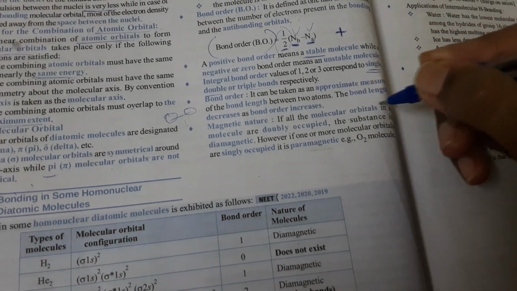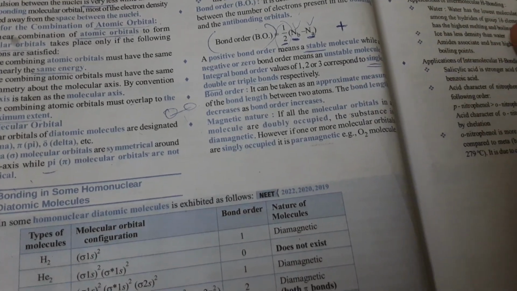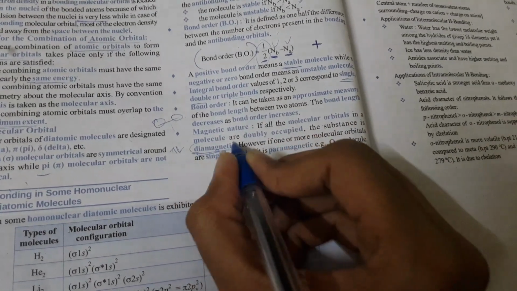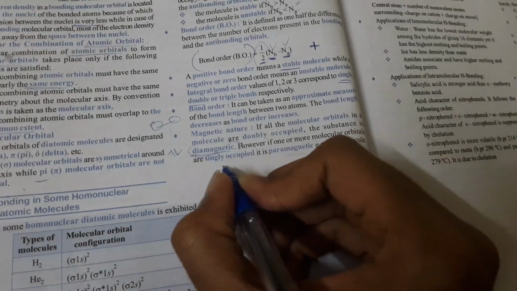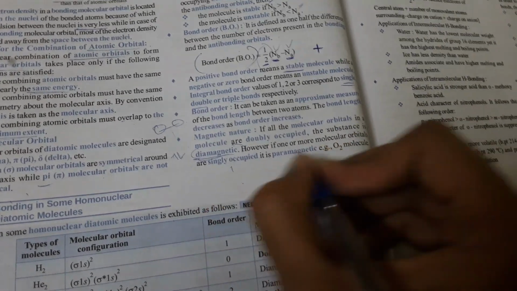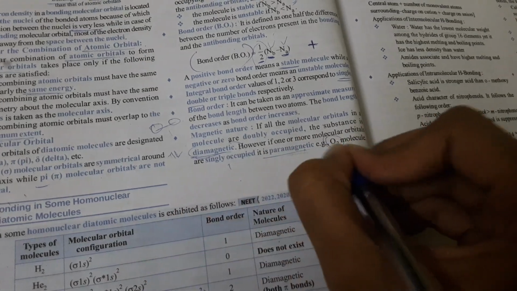And if all the molecular orbitals are doubly occupied, then that will be diamagnetic. Now this is also simple: all the electrons are paired, there is no unpaired electron, so that will be diamagnetic. If there are electrons which are unpaired, then that will be paramagnetic, as in the case of the O2 molecule.